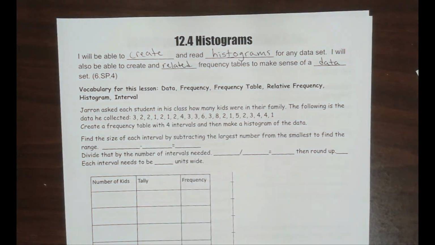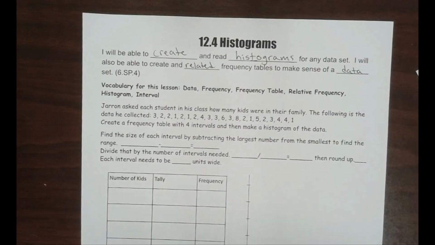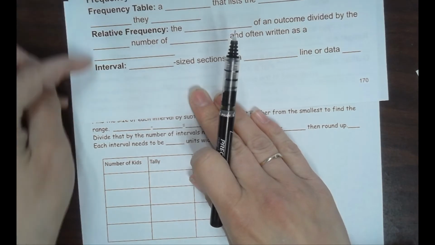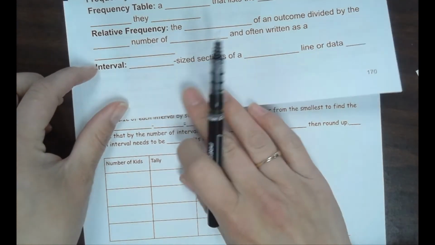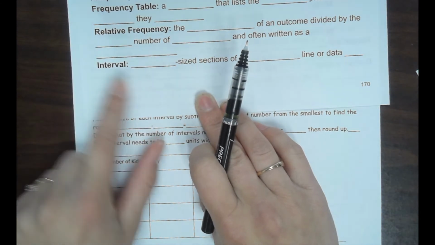Histogram is new, so you're going to need your vocabulary sheet for this one. And interval is also new. So interval is going to be down here at the very bottom of the page. We filled out up to here. This is a new page because my other one got lost. So you should already have all of this filled up to here.